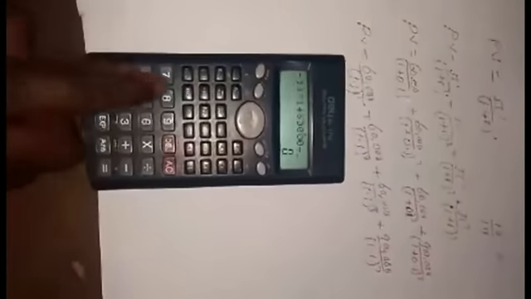Now, if you go on the calculator and punch all these, it will give you the answer. Let's do the mathematics. 60,000 divided by open bracket 1.1 close bracket to the power 1, plus 60,000 divided by open bracket 1.1 close bracket to the power 2, plus 60,000 divided by 1.1.